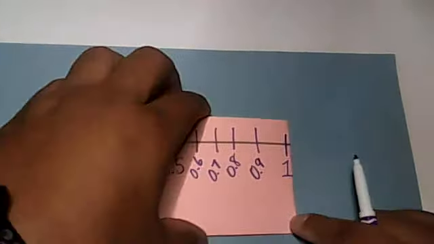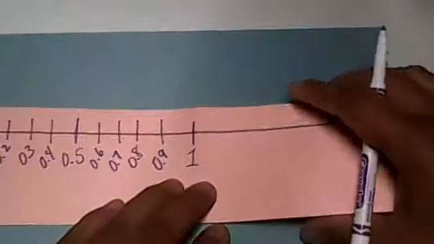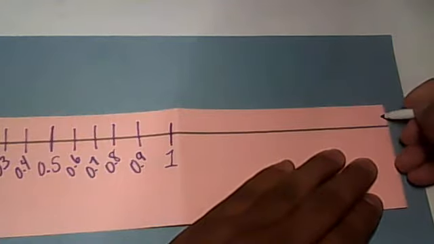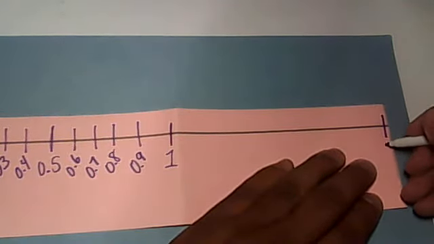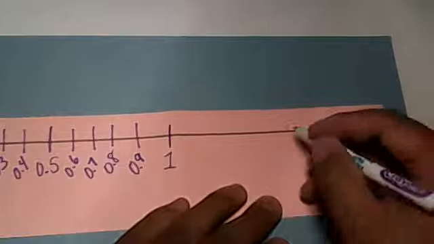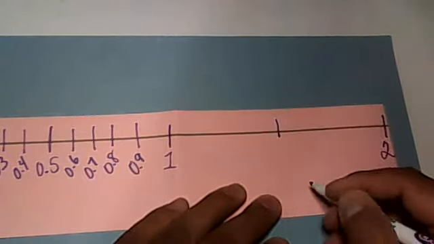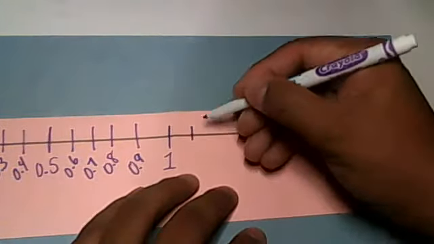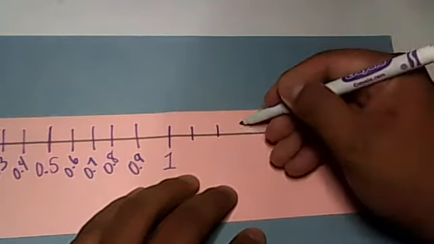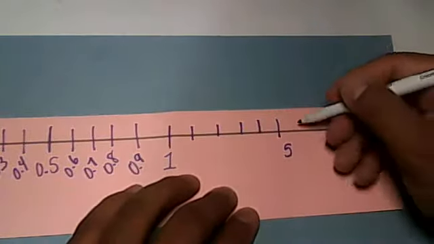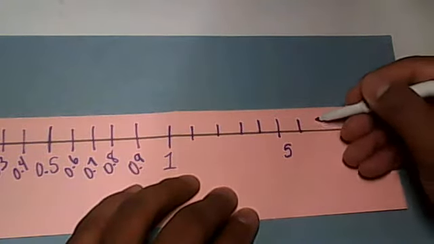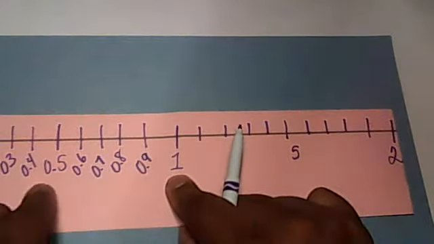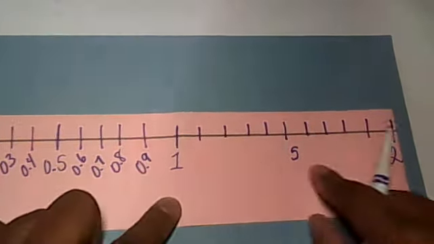Now, here's the tricky part. What you got to remember is that it keeps going, okay? So after 1, the next whole number is 2. What's in between 1 and 2? Well, we said it was 5. Okay, so then we're going to make 1, 2, 3, 4, and then we have 5. Then we're going to make 4 more. 1, 2, 3, 4. So then now that we know that each one of these are tenths here, we're going to put them on this number line here.